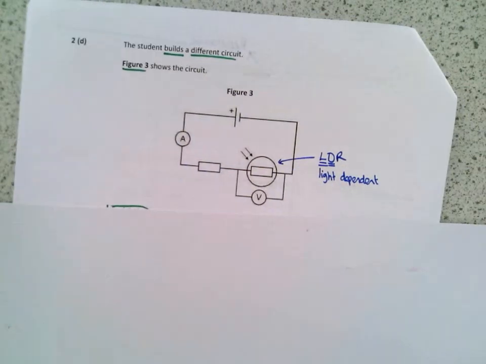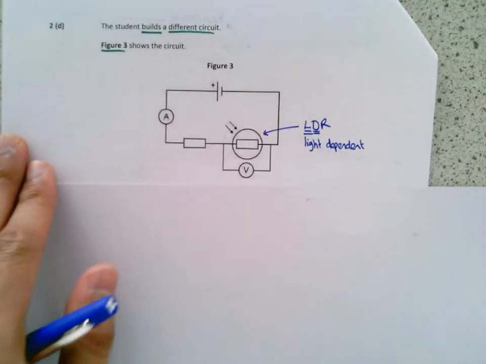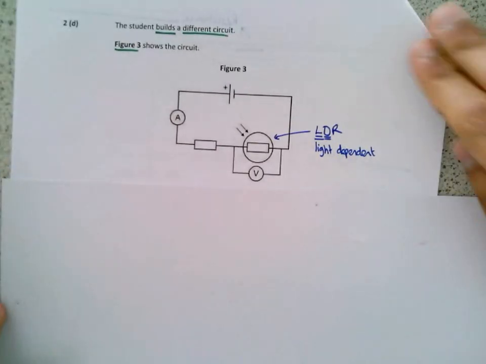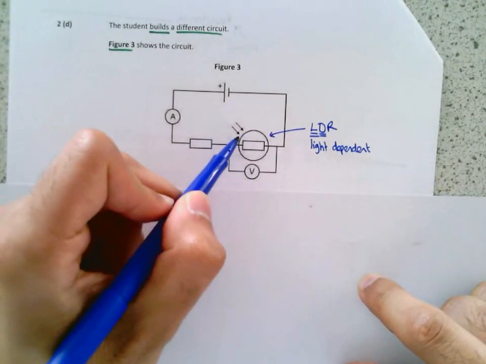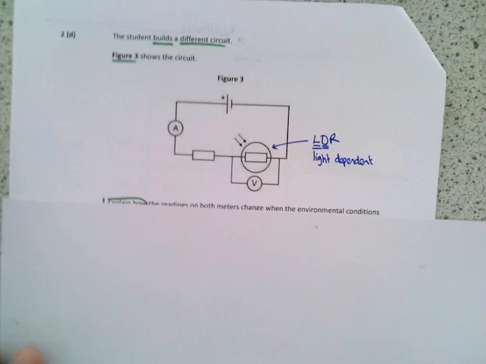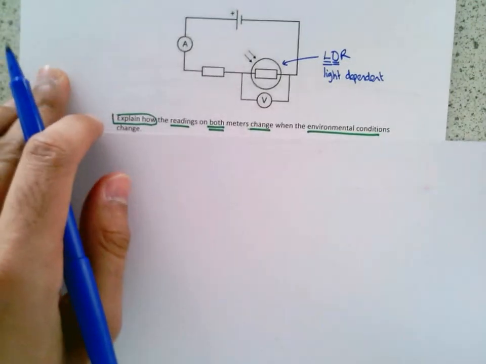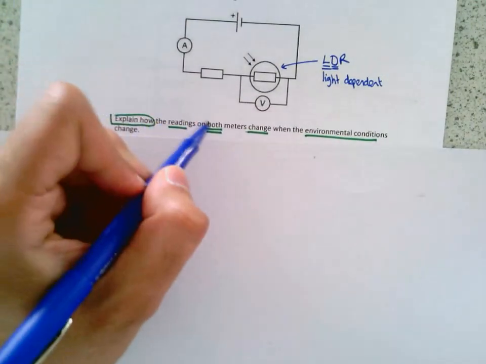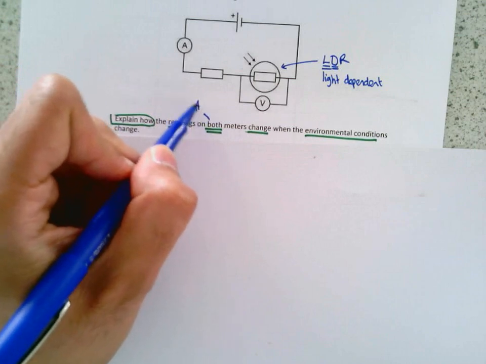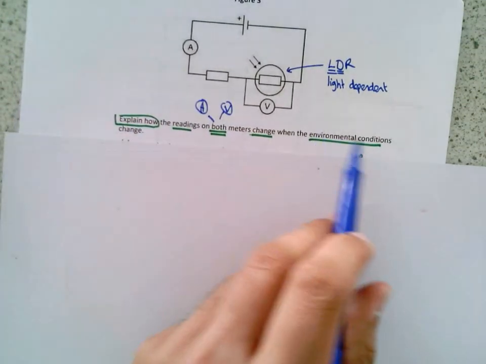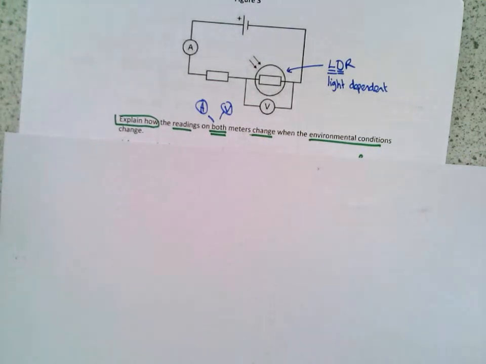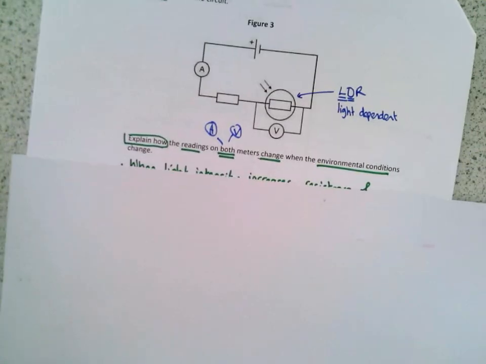(2D) is about this circuit, and I've labelled my component LDR, light dependent resistor, because remember it looks a bit like a resistor and it depends on the light coming in. So you need to explain how the readings on both meters change. So you need to mention both the ammeter and the voltmeter in your answer when environmental conditions change. Of course, that's going to be light.